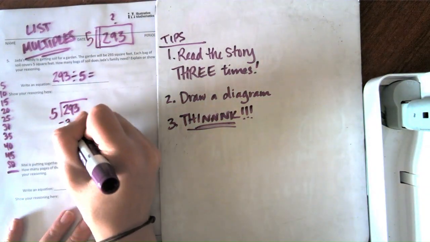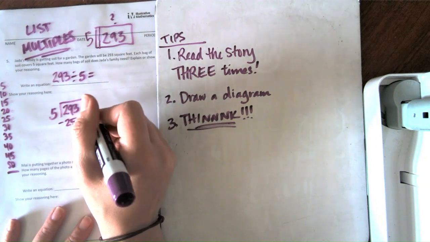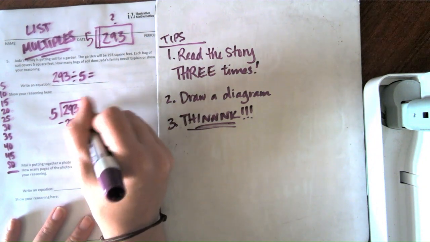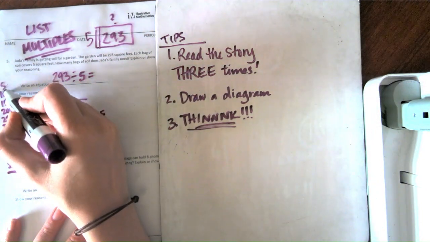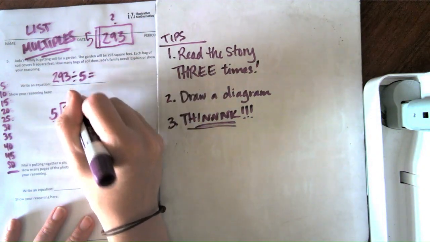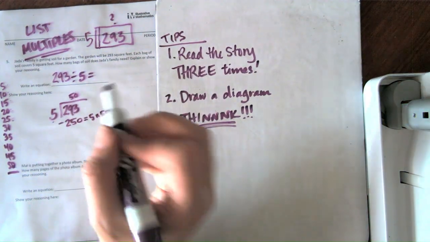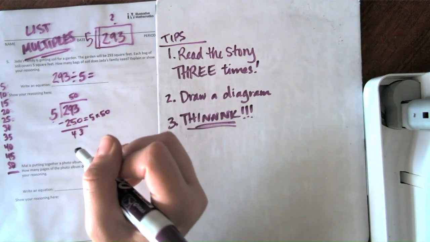So I'm going to go ahead and take 250, because I know that 250 is 5 times 50. 1, 2, 3, 4, 5 with a 0 is 5 times 50. So I'm going to put my 50 up on the top. Then I'm going to be able to subtract, and I'm going to get 43.